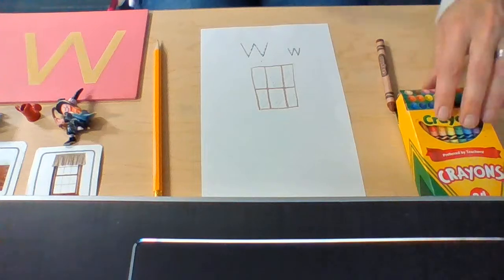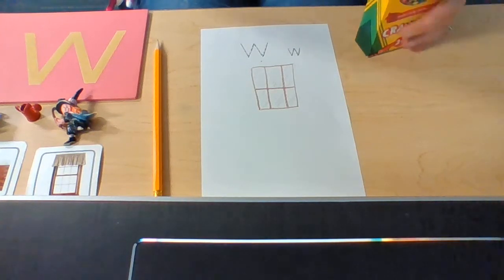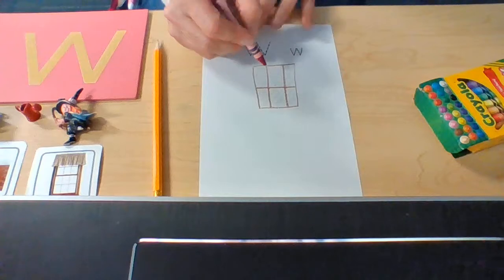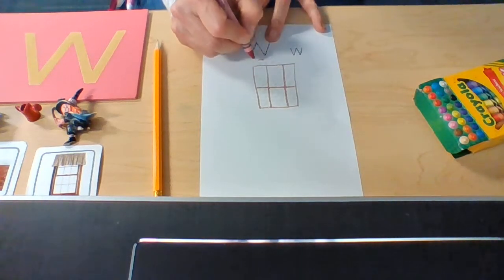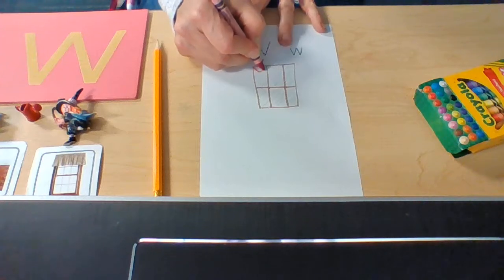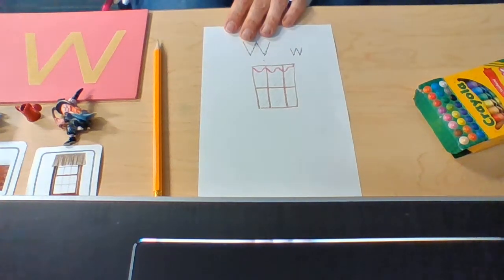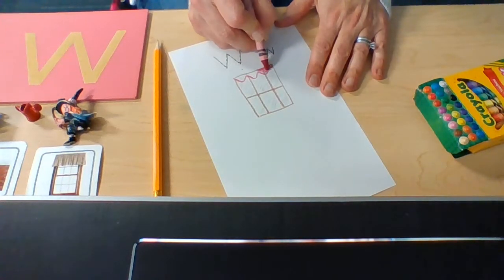And what else could we add for detail? How about some curtains? Choose your favorite color. I think I'm going to choose this color, and it's kind of a red. It's called a violet red. So I'm going to make a wavy line at the top of my window. This is the top of my curtain. And then I'm going to color that in.